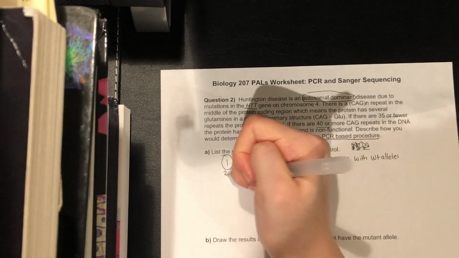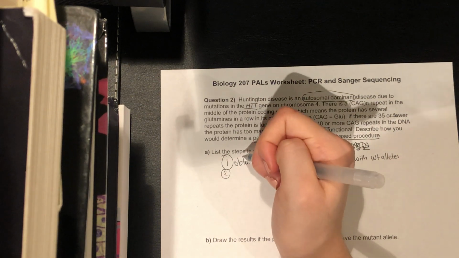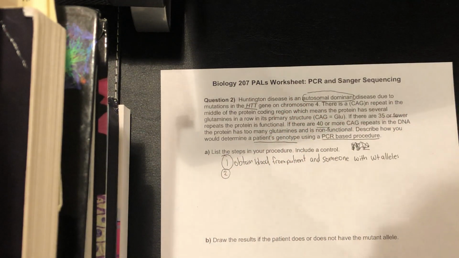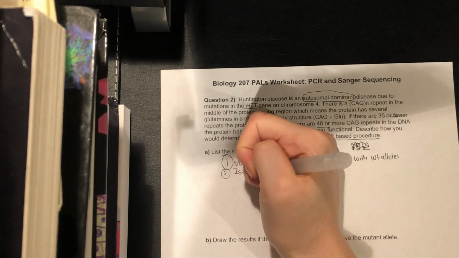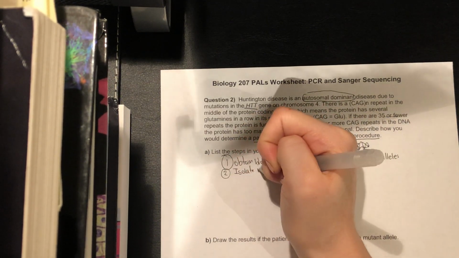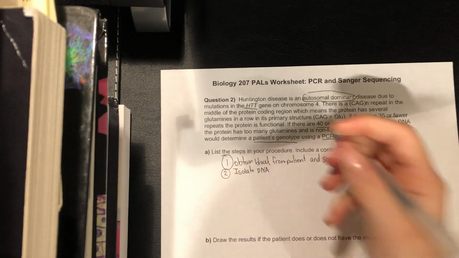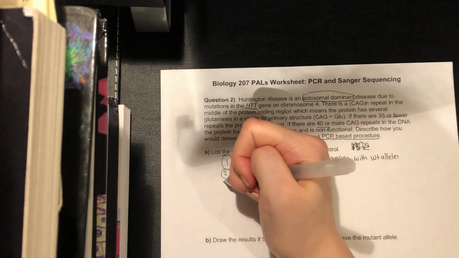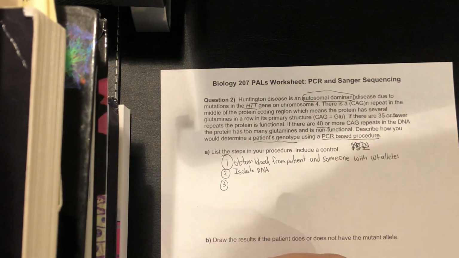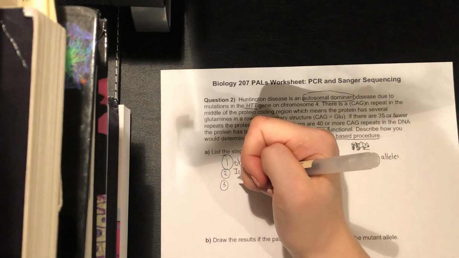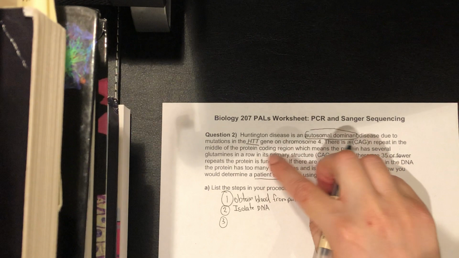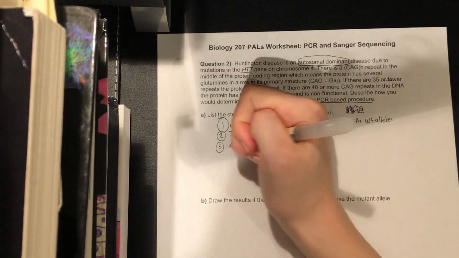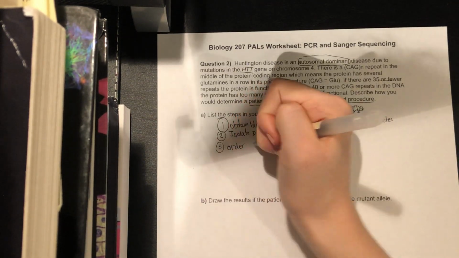The second thing is, once you've obtained your blood, this blood has a bunch of random things like cells in there. So what we want to do is isolate our DNA from those people. Isolate the DNA from the blood. Step number 3 would be that we want to have primers so that we can specifically amplify the HTT gene. So we're going to design and order primers.